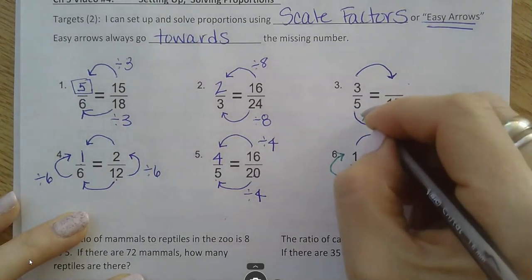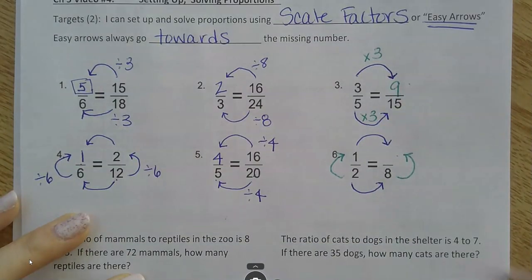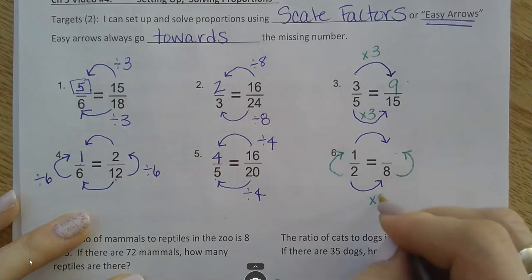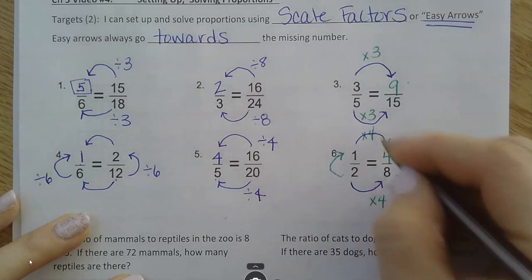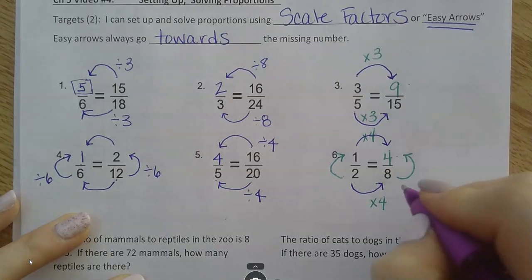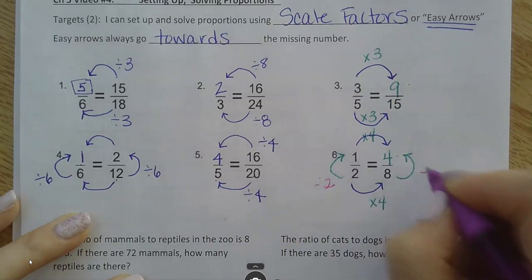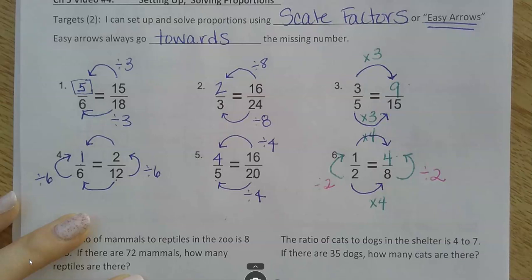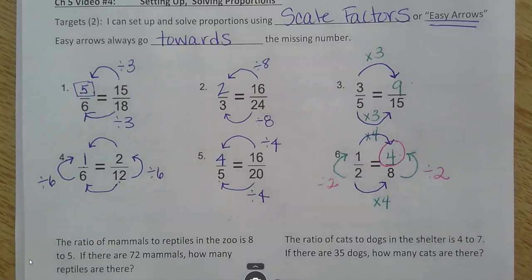Okay, so this is times 3, and 3 times 3 is 9. Here you could have used this arrow, which is times 4. So times 4 gives you 1 times 4 is 4. Or I just wanted to also point out, this could also work. 2 divided by 2 is 1, and 8 divided by 2 is 4. So either way, I get that number. Okay, they would both give you the same answer. If you see multiple easy arrows, it doesn't matter which one you use.